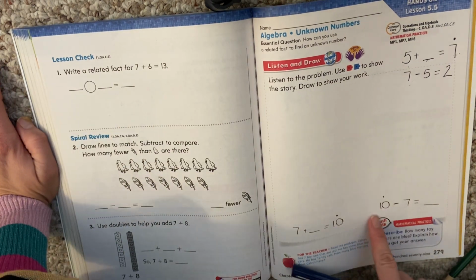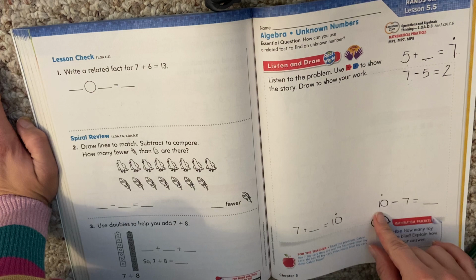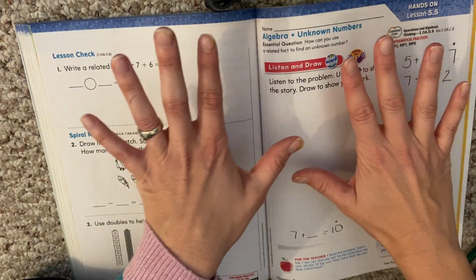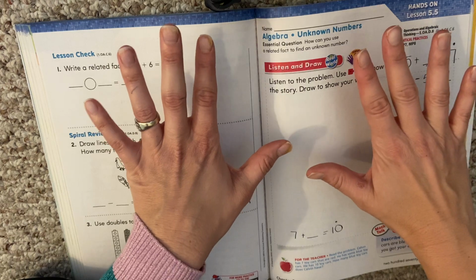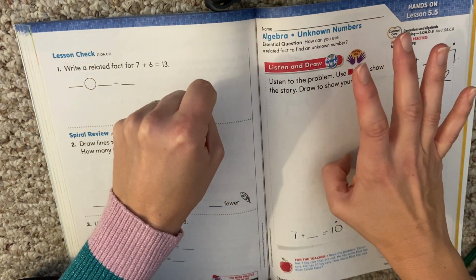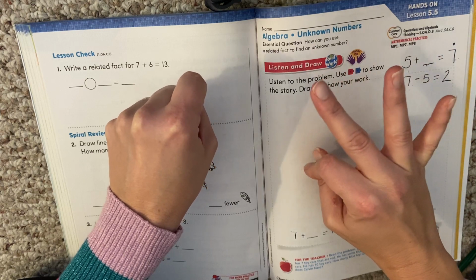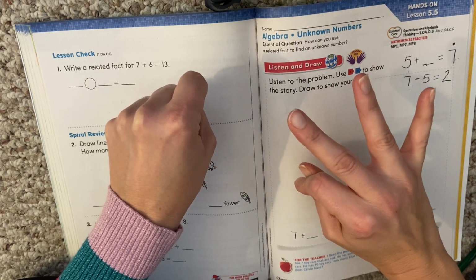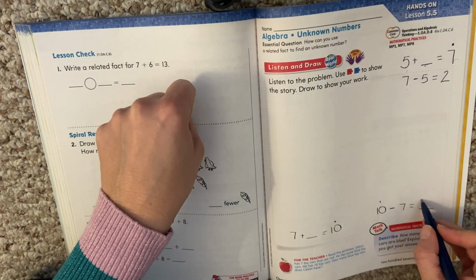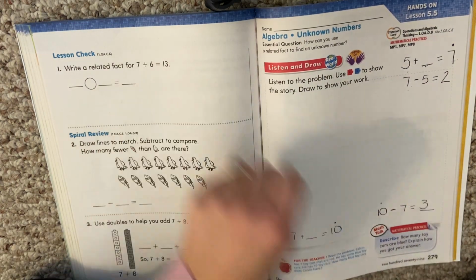So I could use my fingers because I do have 10 fingers and take 7 away. Okay, why don't we try that? Here's my 10 fingers. Take 7 away. Well, look, 5, 6, 7. How many are left? 3. So 10 minus 7 equals 3.